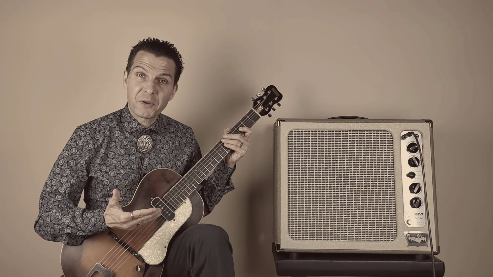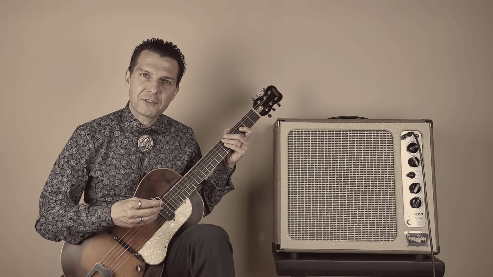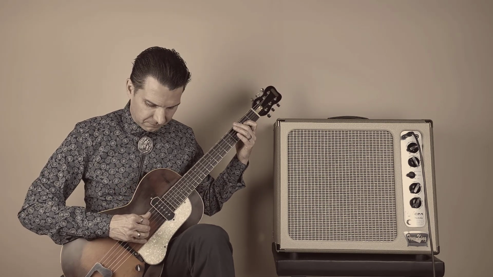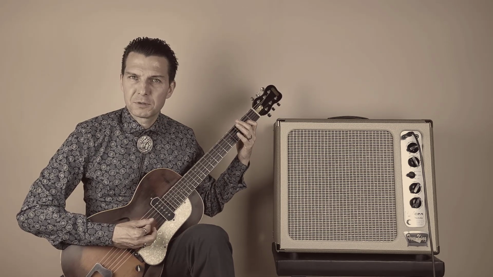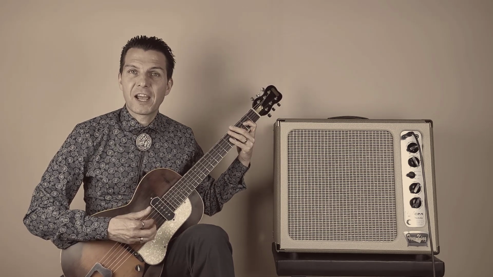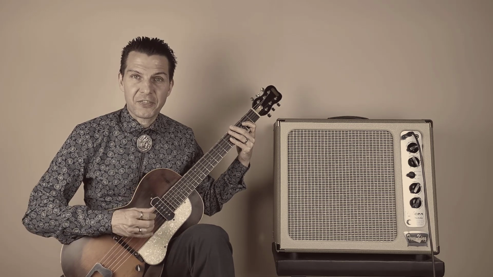Show you the difference between the sounds. In the first 4 bars I stopped the strings. In the next 4 bars I added palm mute. And in the final 4 bars I just let the strings ring.